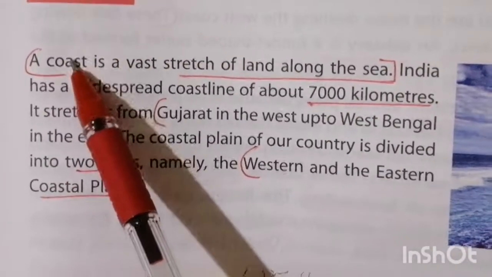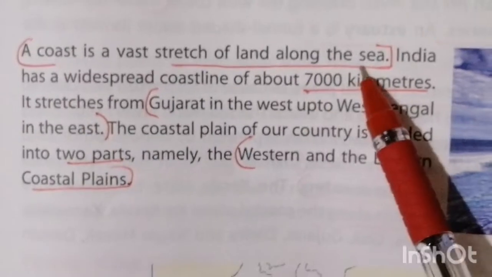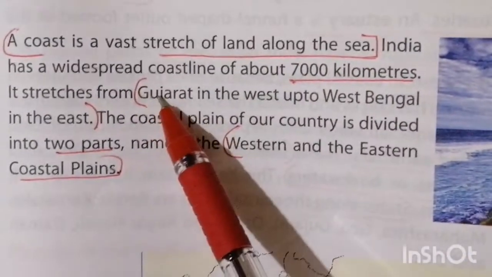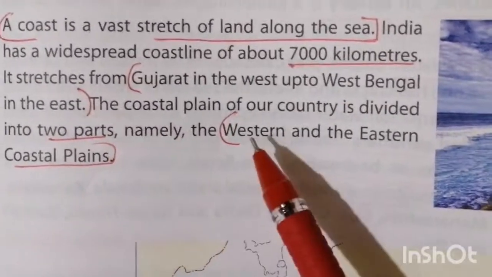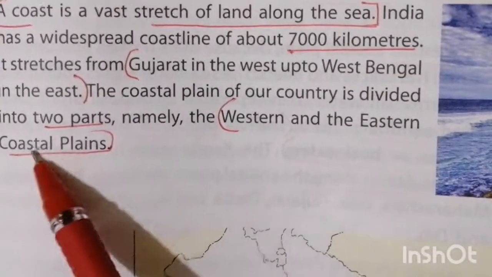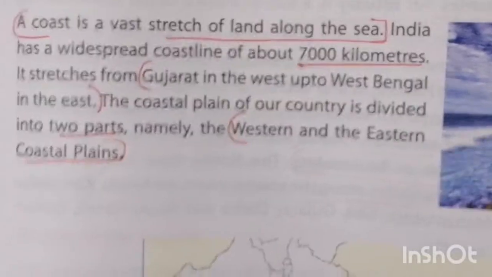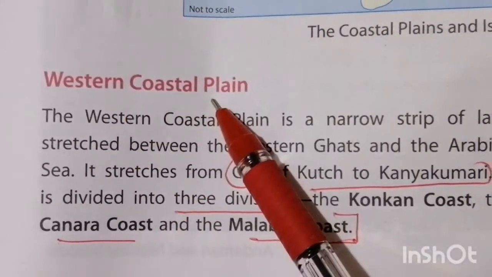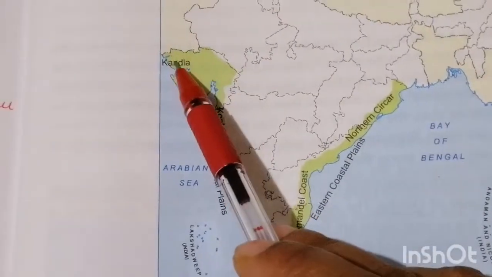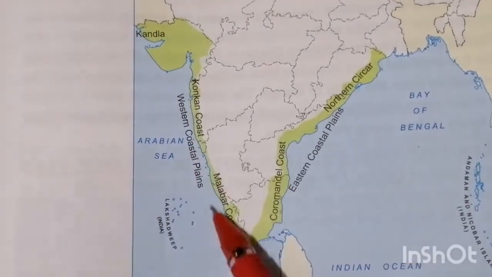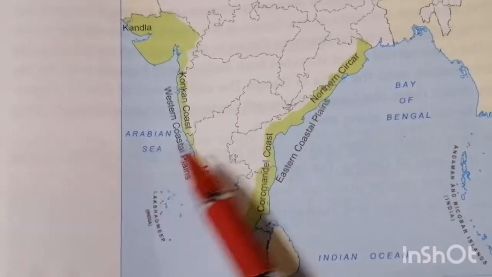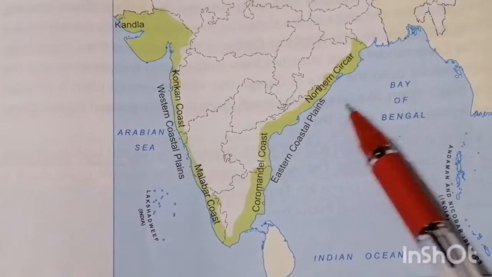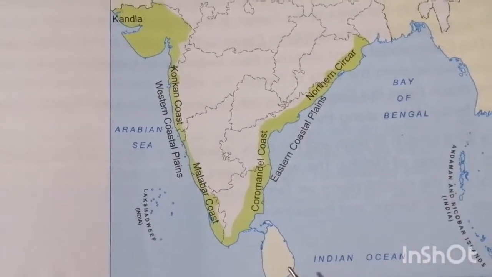A coast is a vast stretch of land along the sea. Okay, so it starts from Gujarat till West Bengal. So you have two parts. What are the parts? Western and eastern coastal plain. Okay, starting with western coastal plain. Okay, so as you saw in the map, this is your western coastal plain, which is lying towards the Arabian Sea, and eastern coastal plain which lies towards your Bay of Bengal.